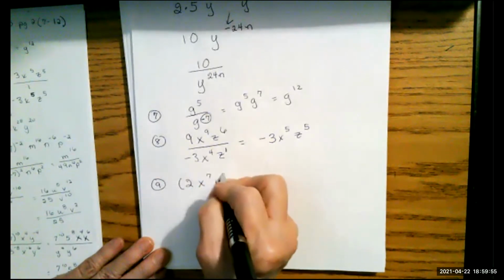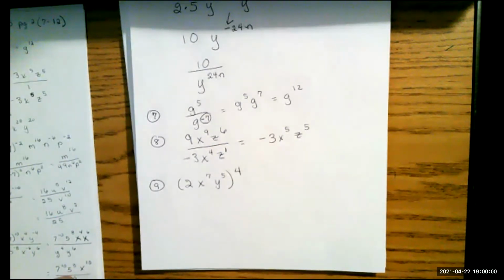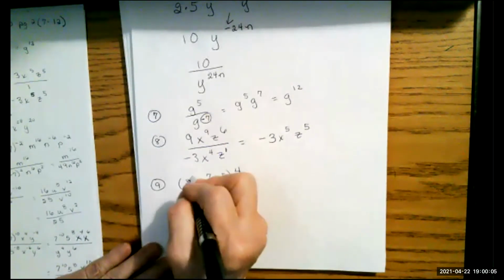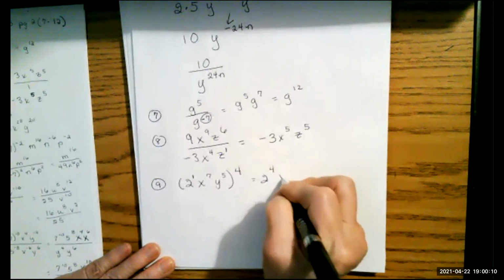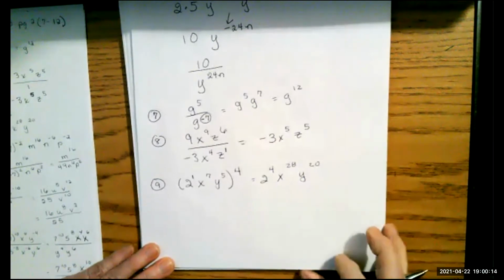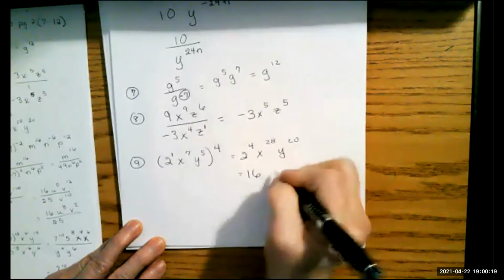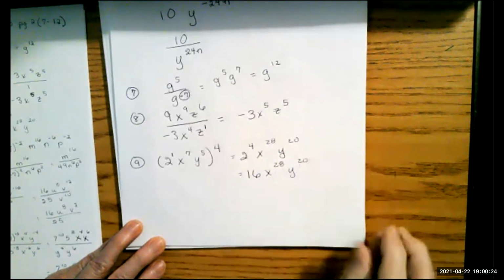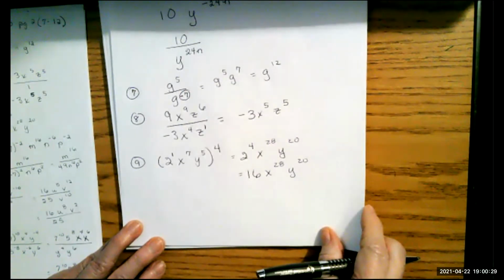2x to the 7th, y to the 5th, and this is a parentheses to a power problem. The one that people miss on this one is they forget to include this 2. Don't forget 2 has its own exponent. So it's 2 to the 4th, x to the 28th, y to the 20th. 16x to the 28th, y to the 20th. It looks like 2 times 2 times 2 times 2 is 16.